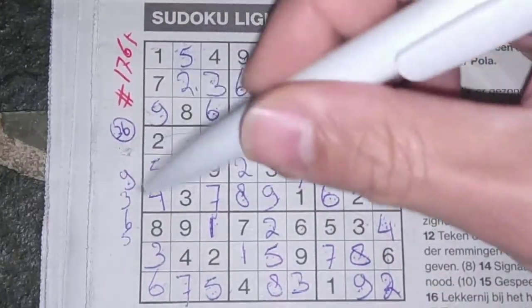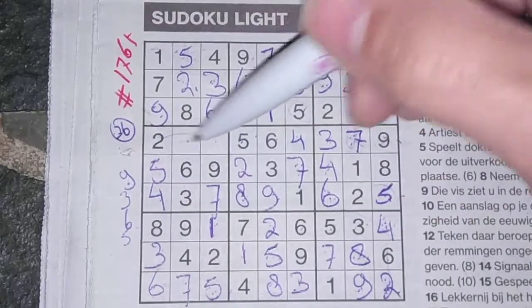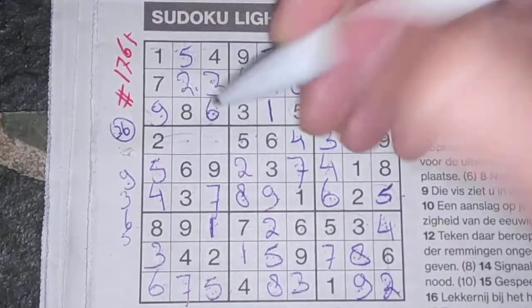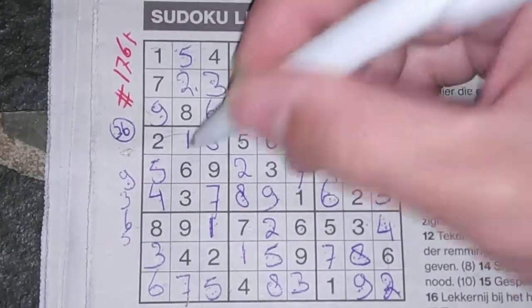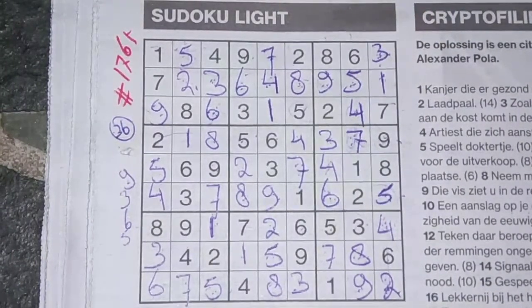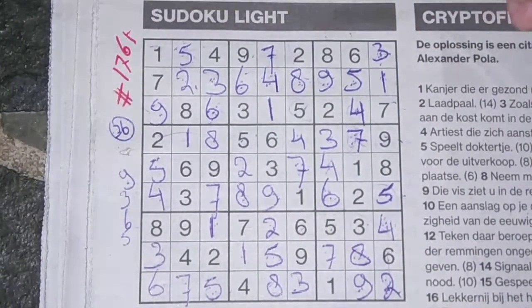And the final 2 numbers of this big square for the numbers 1 and 8. We see here an 8. No 8 there. 8 should be here. And the 1 goes there. Finish in 8 minutes. Alright.